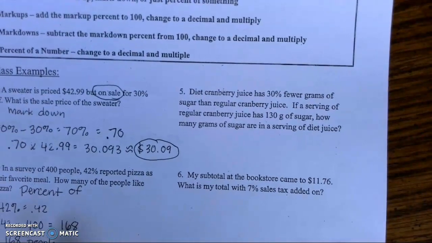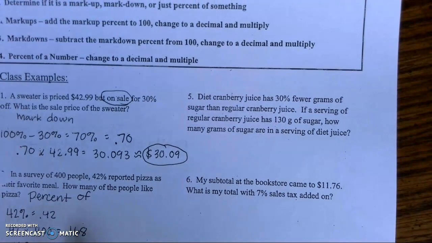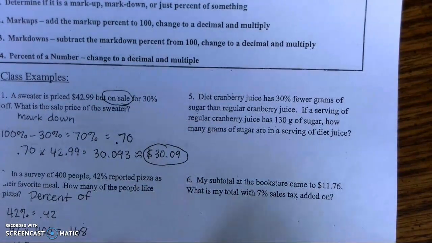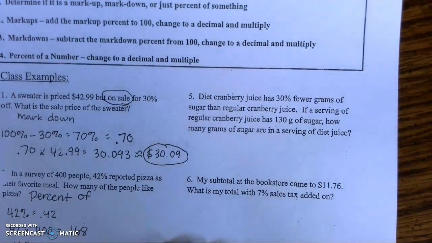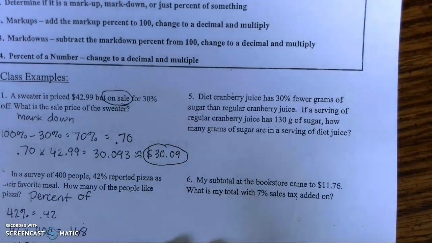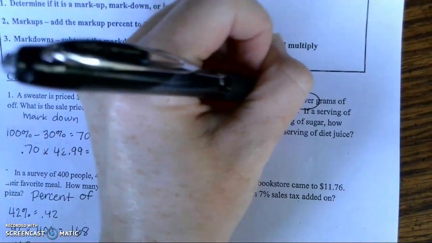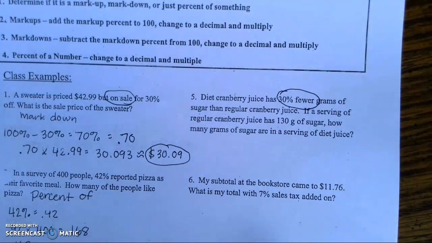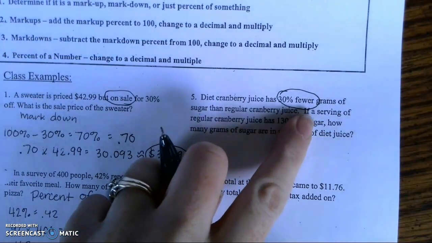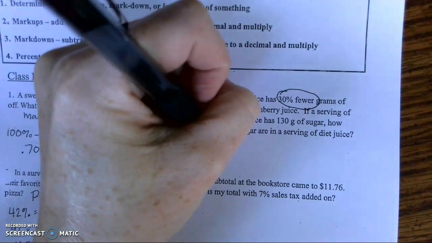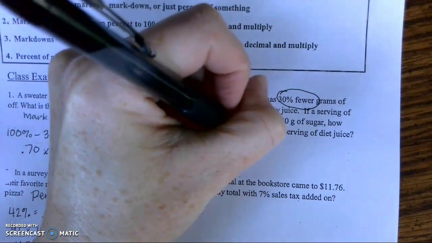Okay, we're going to look at number 5. It says diet cranberry juice has 30% fewer grams of sugar than regular cranberry juice. If a serving of regular cranberry juice has 130 grams of sugar, how many grams of sugar are in a serving of diet juice? So the key words here are 30% fewer. Since it's talking about 30% fewer, we're going to consider that this is a markdown.